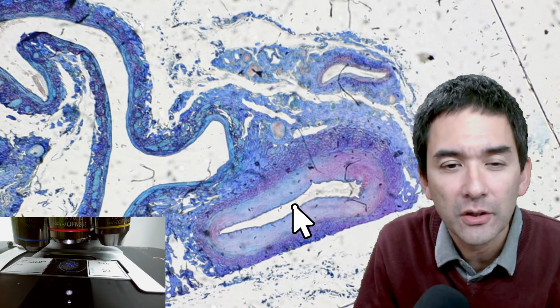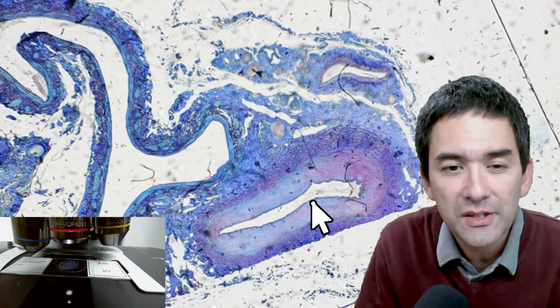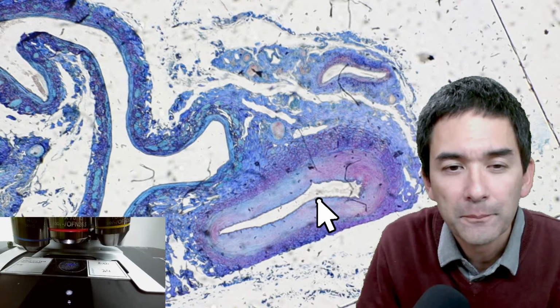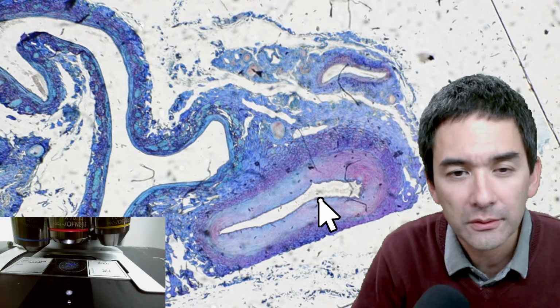And here in the center, in the lumen, in the white part, this is where you find the red blood cells. And you see that the wall is pretty thick. It's now collapsed. It's kind of pressed together. That's why it looks so narrow.